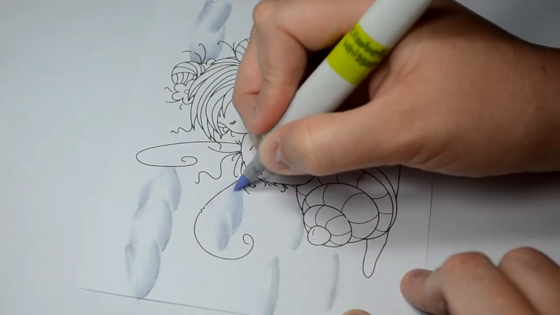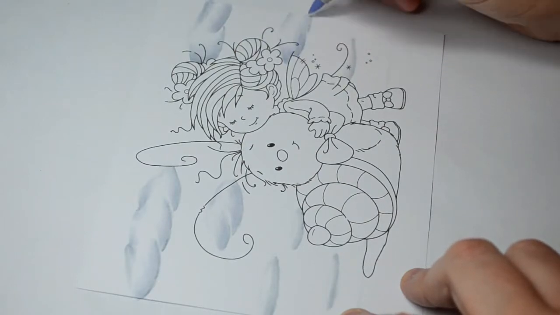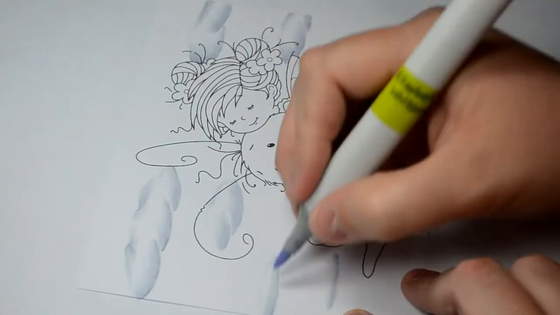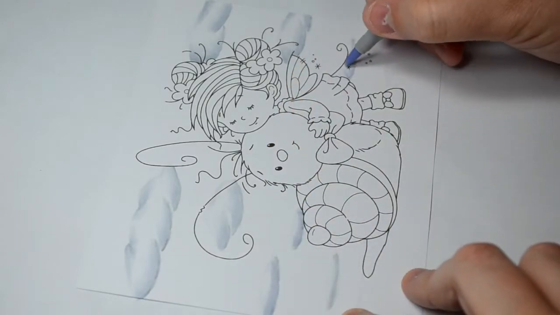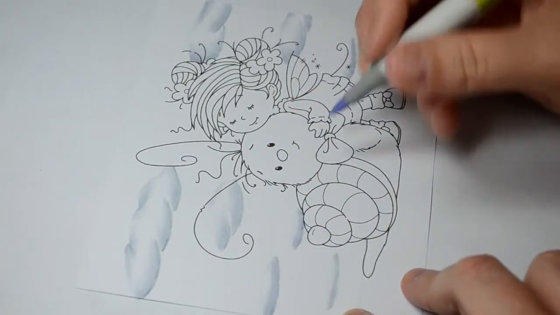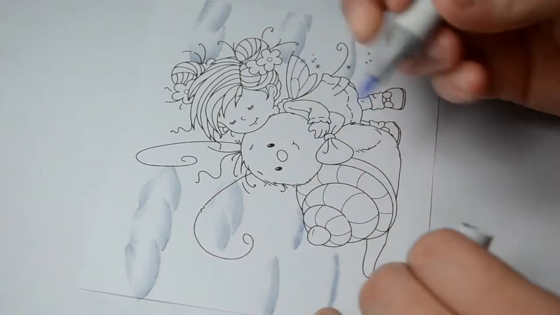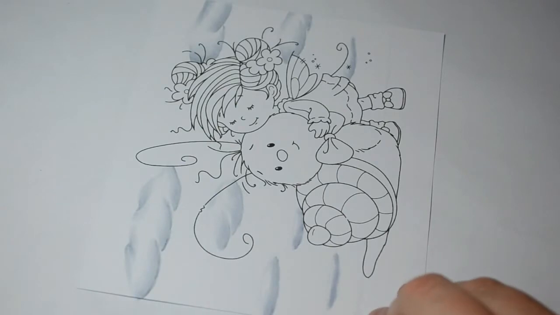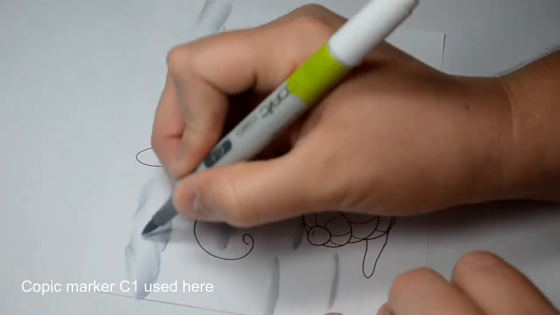This is an optional step. You don't have to add the blue-grey if you don't want to, you could just leave it as the grey by itself. If you wanted to do more stormy clouds, you could try adding some warm greys in as well, just experiment with the colour. And lastly, just to blend it all in again, I'm going to use my lightest grey.